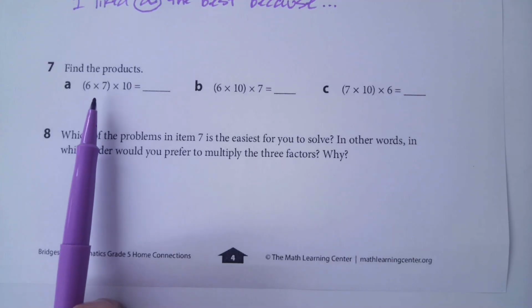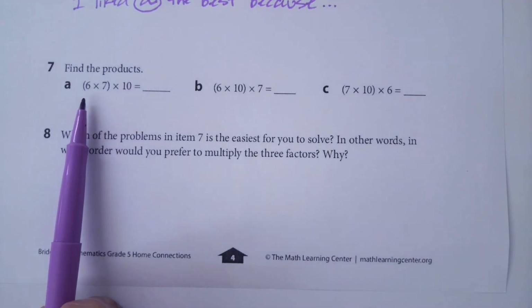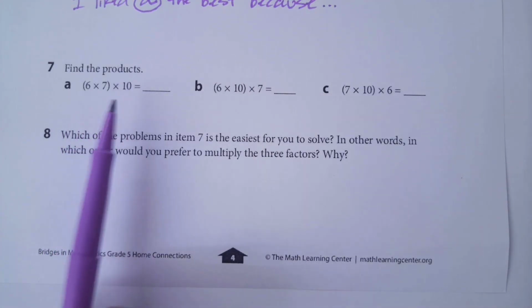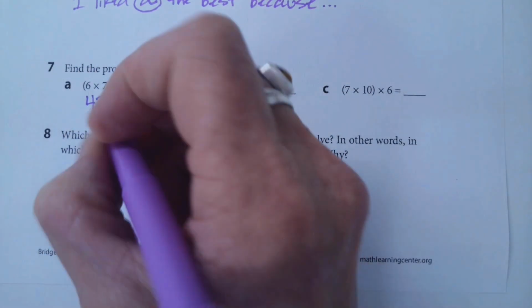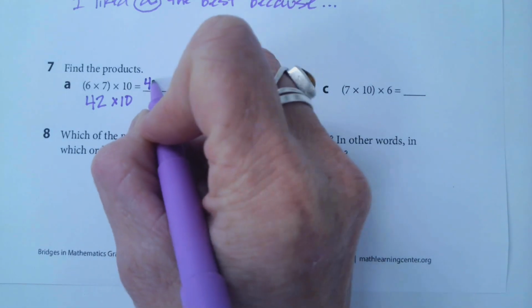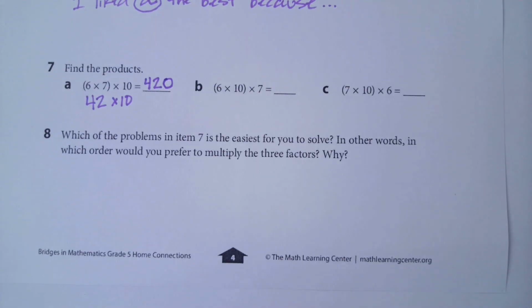Now, what are the factors of 42? 6, 7, or my old favorite, 6 and 7 live in a shoe. It must be size 42. And 42 times 10, instead of 42 units, we have 42 strips, 42 tens. So it's 420.